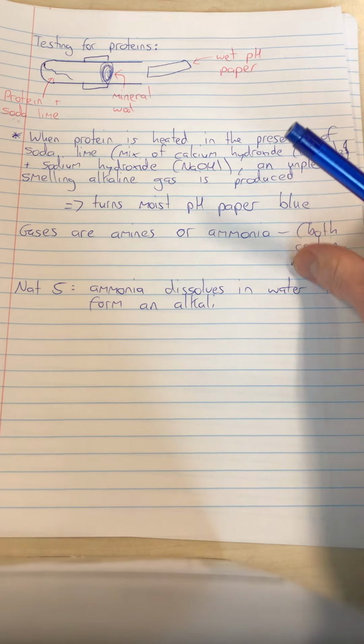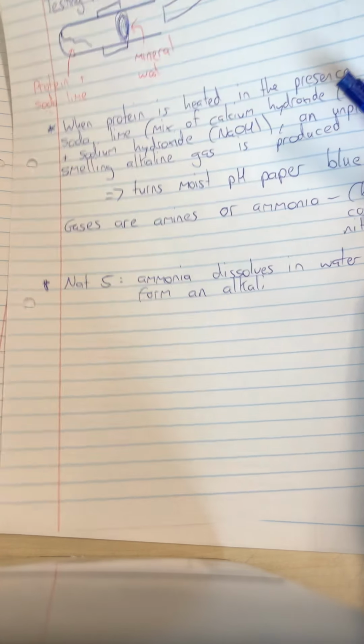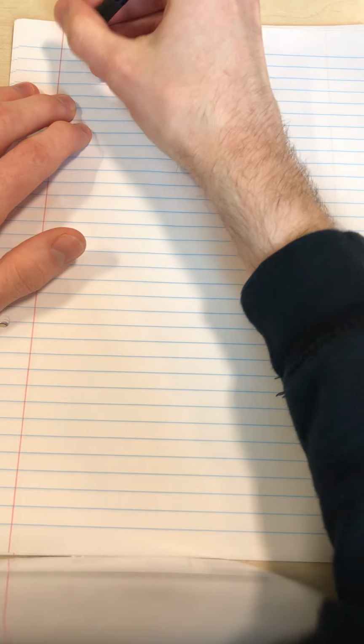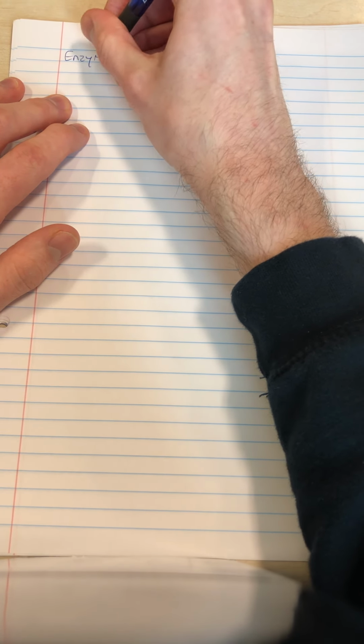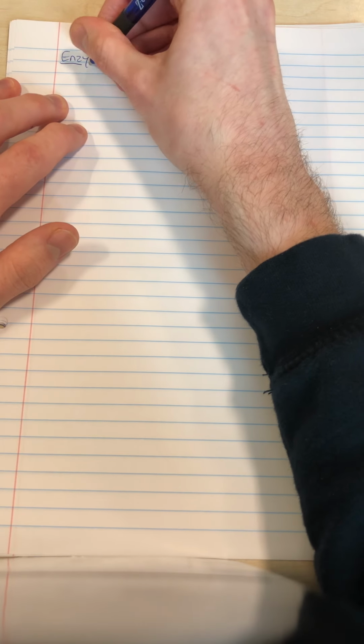Okay. Right. I'm just going to take a new sheet of paper and we're going to start looking at enzymes. Okay. Now, if you do biology, whether Higher Human or just normal Higher, you'll feel very at home here. So we'll go through it.